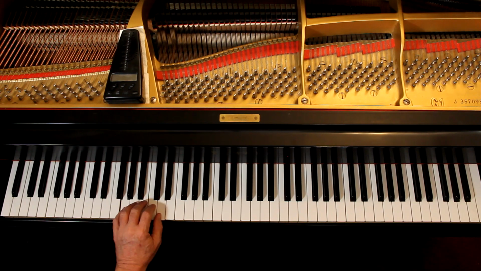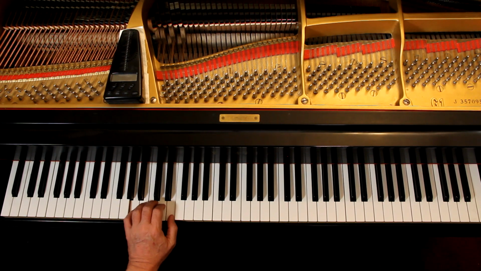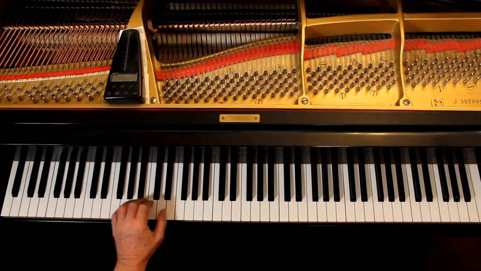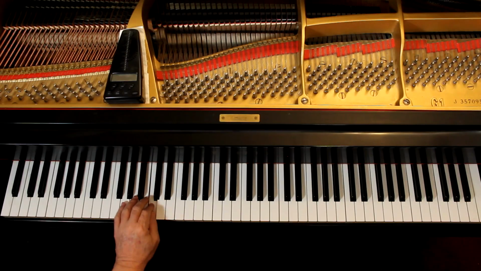So I'm going to change hand positions. I'm going to go from here to here. There are many ways to do it. One way we do that is we take advantage of repeated notes to change hand positions. Because on a repeated note, you've got to lift the note up anyway to play it again. You can't connect it to itself. You have to lift up. Well, we take advantage of that to change fingers.